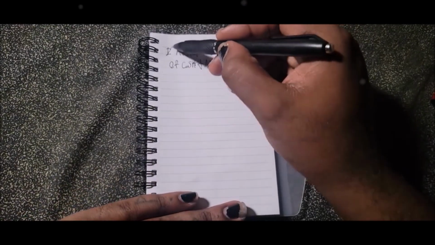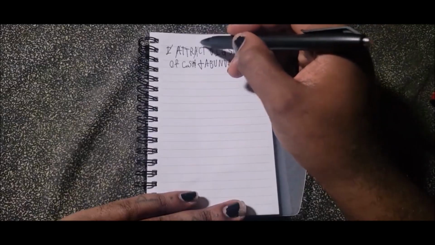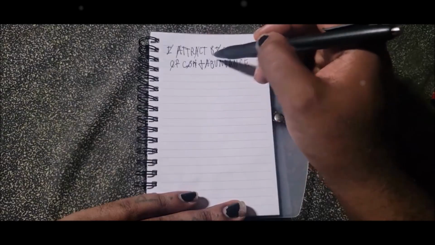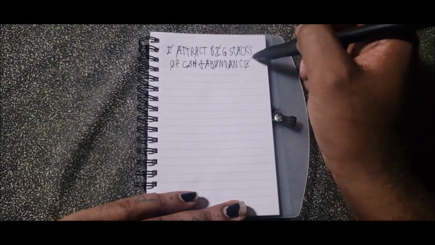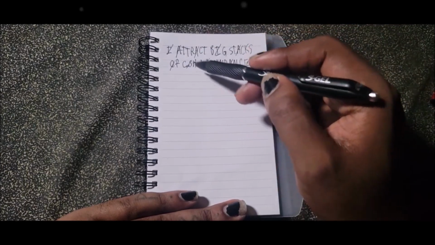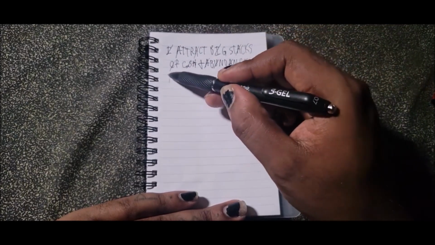So the first thing we're going to do is we're going to take out all the vowels. And then you're going to write down each of the letters. If any of them are repeating, then you also want to cross them out.